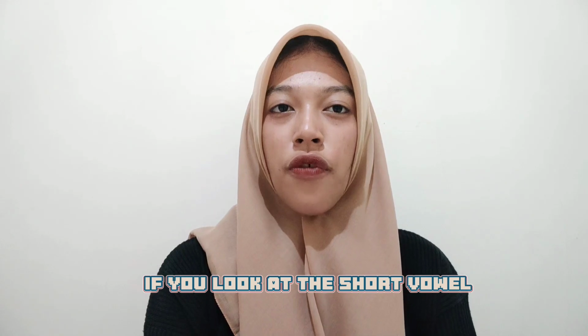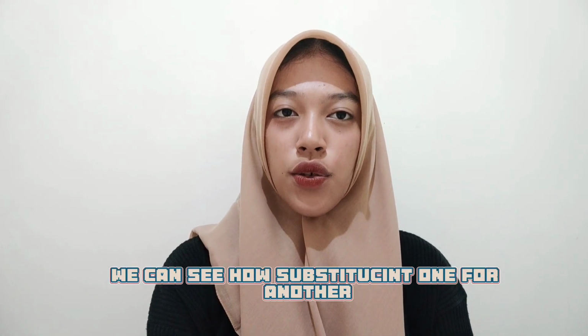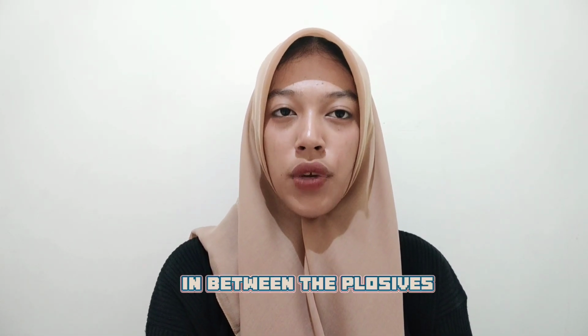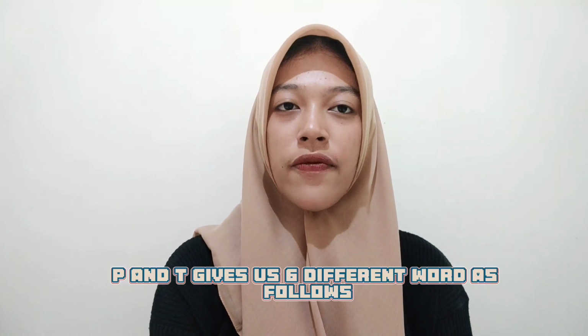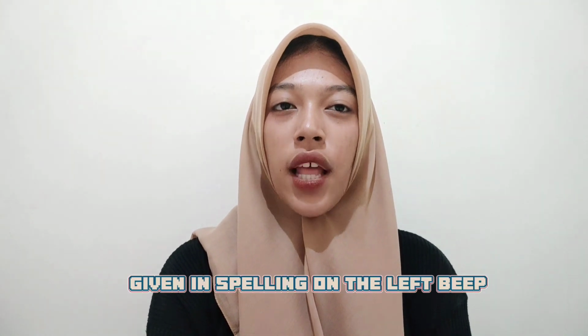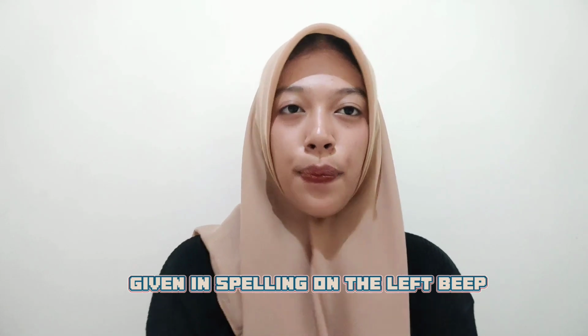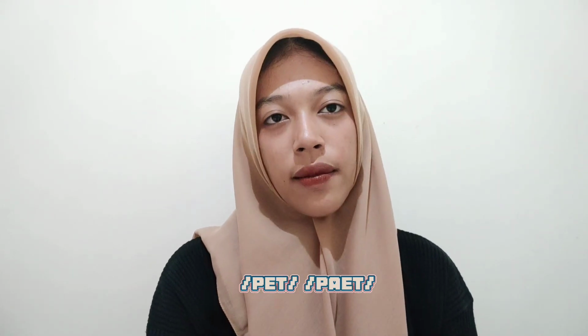If we look at the short vowels, we can see how substituting one for another in between the plosives P and T gives us 6 different words as follows, given in spelling on the left: pit, pet, pat, pot.